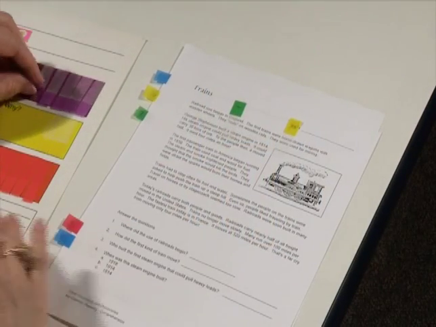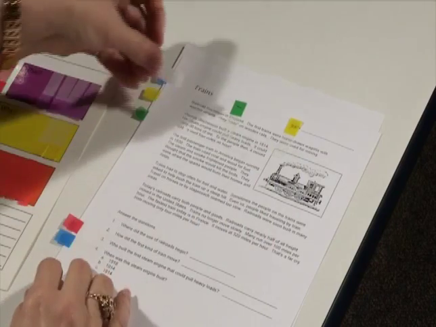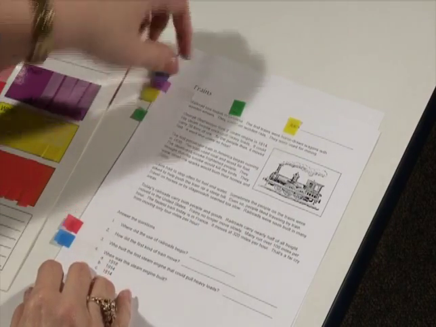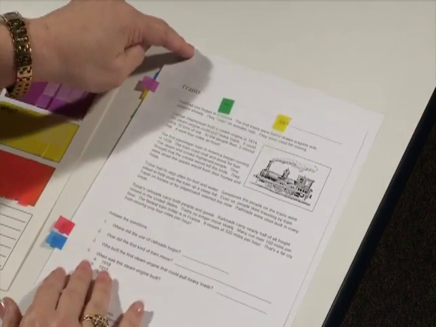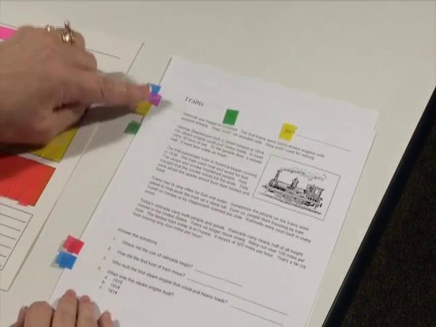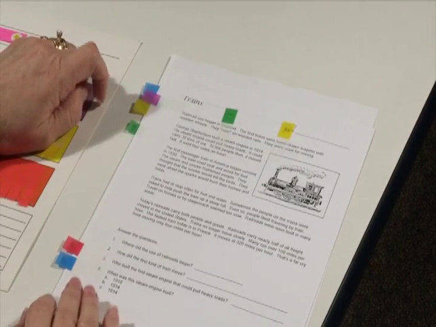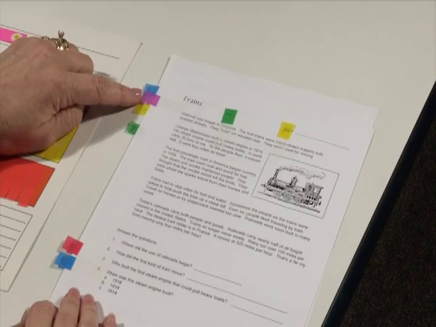So, Matt, tell me, what was your paragraph about? What was the topic or the main idea of your paragraph? The first trains. First trains, okay. So let's take a purple and put it at the top of that paragraph, sticking out over the edge of your paper. Okay, and that lets us know that we were reading about a particular topic about where railroads began.